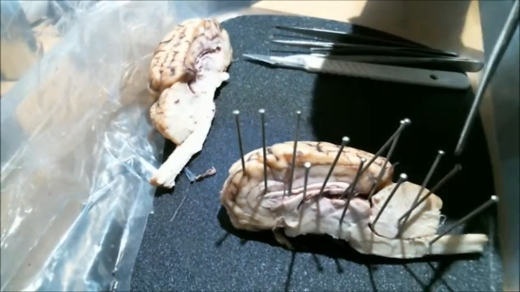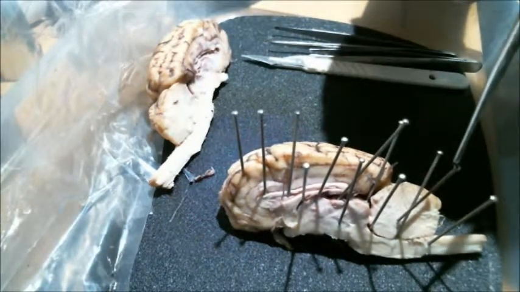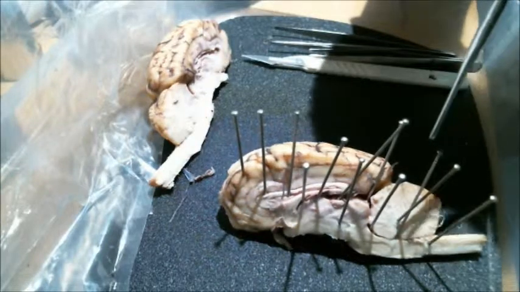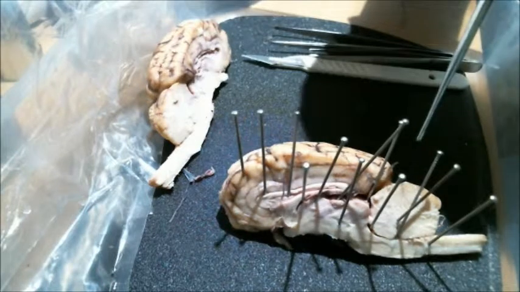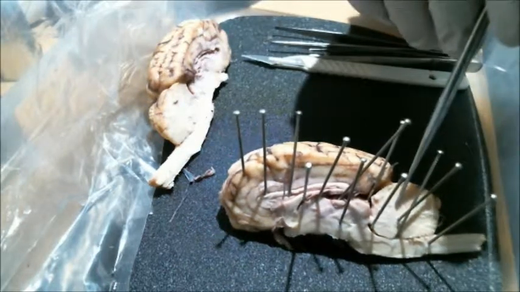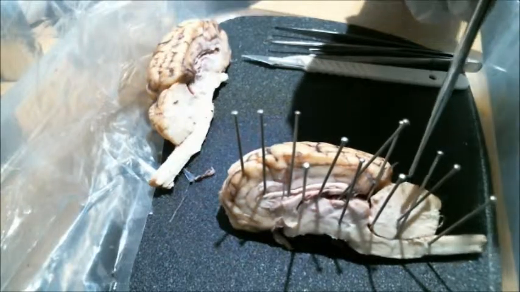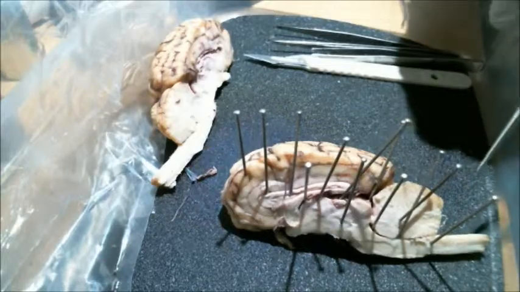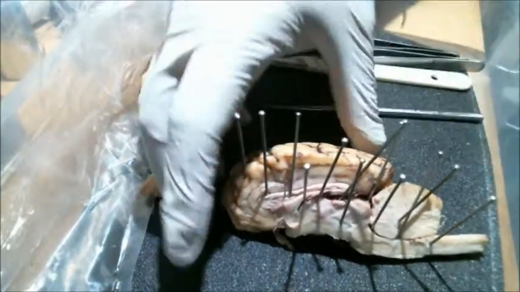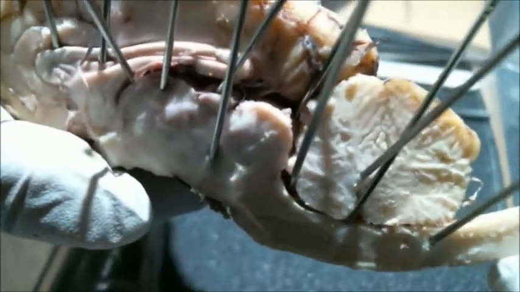Moving on to the next pin, this is going to be pointing to the cerebellum. It's also pointing to the arbor vitae, which is the tree of life. And it's called that because of the white matter that is visible in a branch formation. Thus it got the name the tree of life. Here, you can see that branched white matter there.